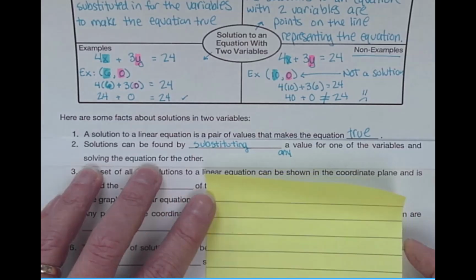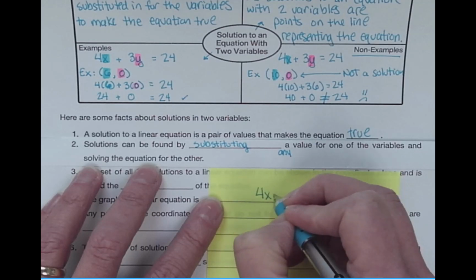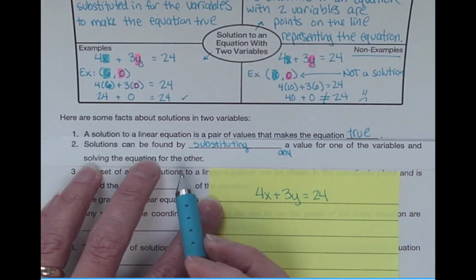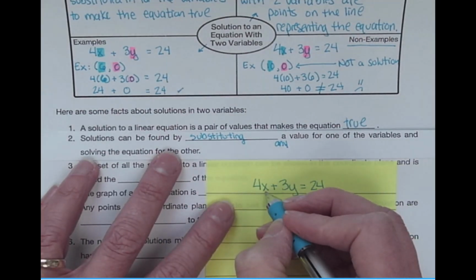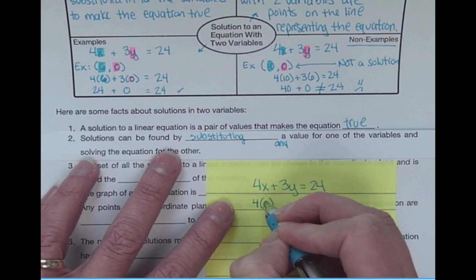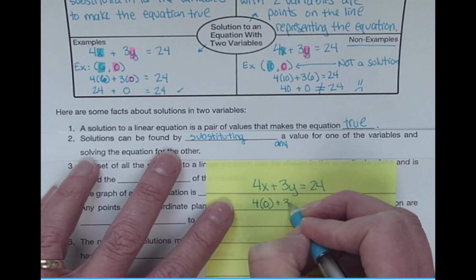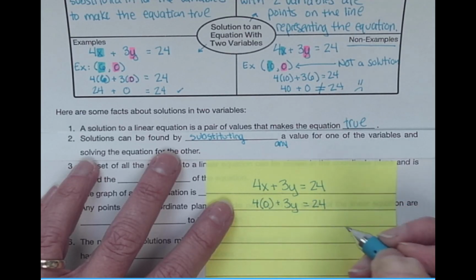I want to show you what I mean because I think it comes up in your practice assignment. I'm going to go back to that same equation, 4x plus 3y equals 24. And you can just watch this. It says I can substitute a value for one of the variables. Well, okay, I'm going to choose anything I want and substitute it in for x. Let's see here. I want to choose 0. I think that's the easiest way to go. So I'm going to write 4, substitute in 0 for x, and then solve for the other variable that I've not touched yet, y.